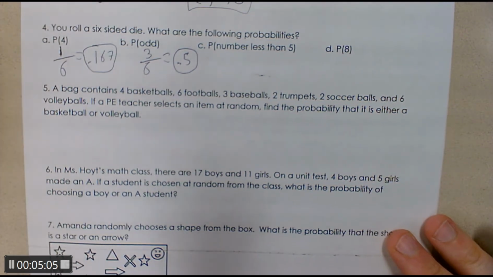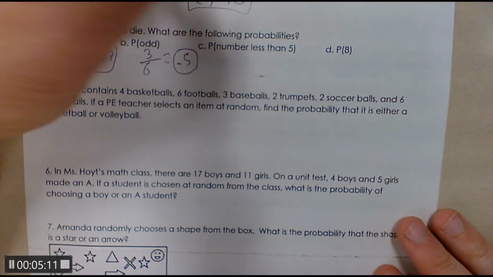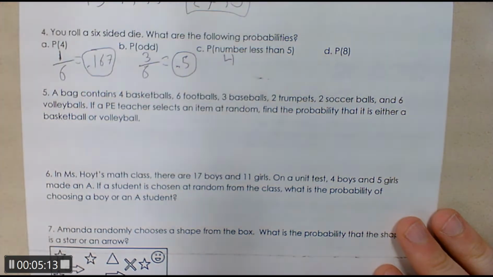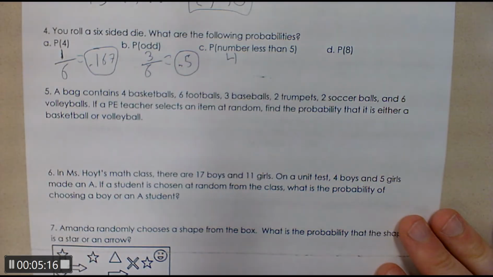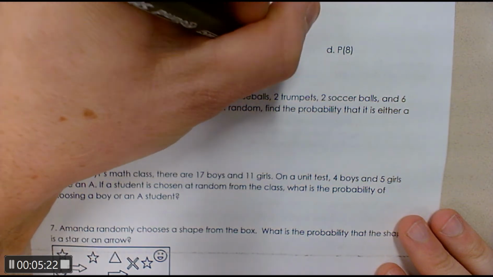Okay. Probability of a number less than 5. There are 4 numbers less than 5: 1, 2, 3, 4. Okay, so that's 4 positive outcomes out of 6 total outcomes. That is 0.667.